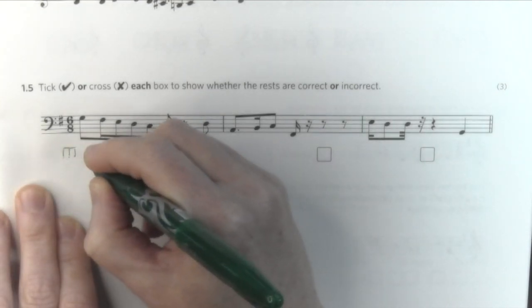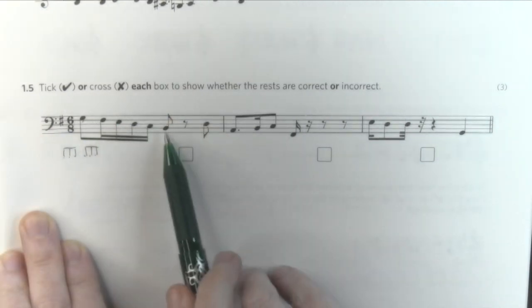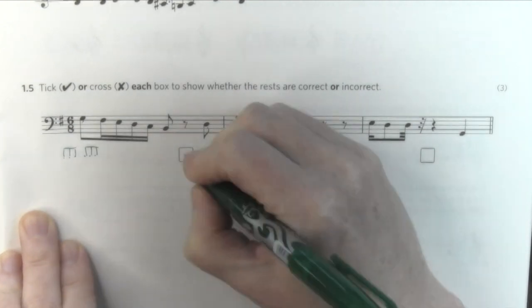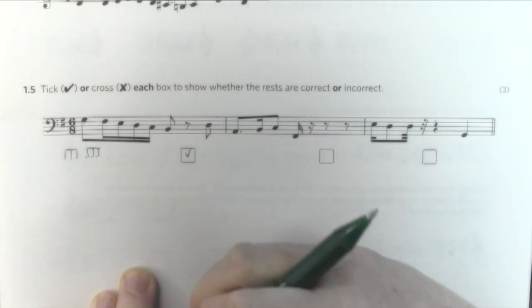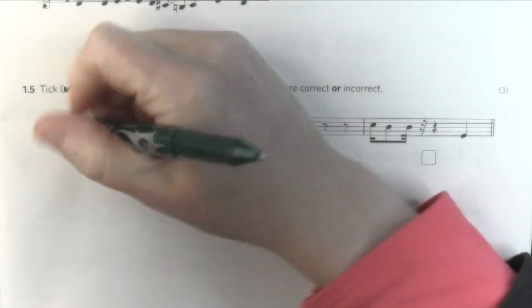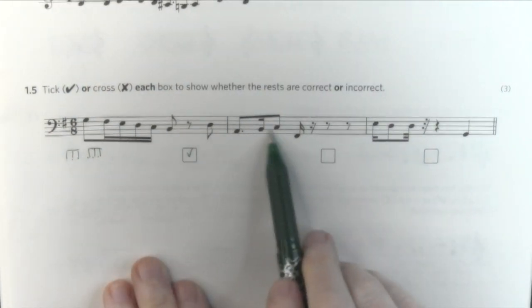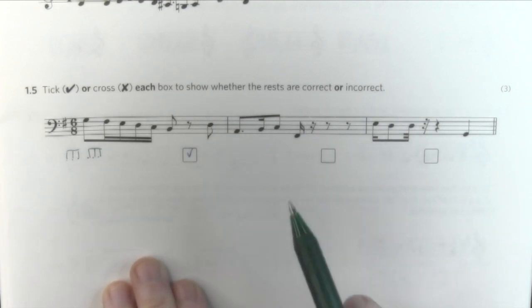1, 2, 3, 1, 2, 3. Perfect. So 1, 2, and 3. 1, 2, and 3. I think this is correct. Yeah, perfect. Next one. 1, 2, 3. Great. 1, 2, 3. Okay.